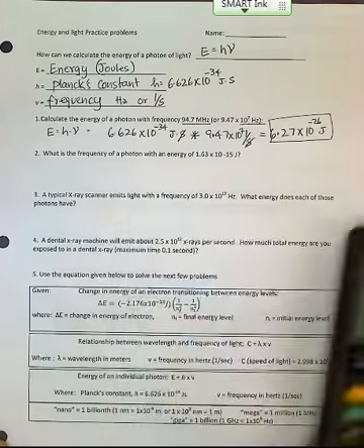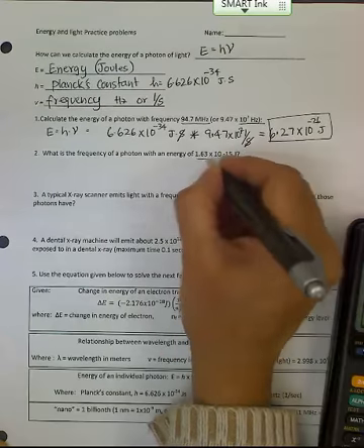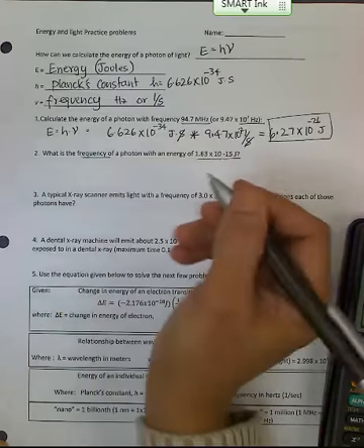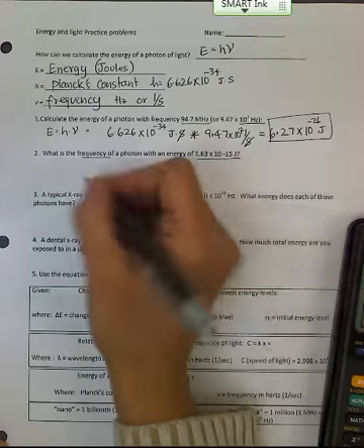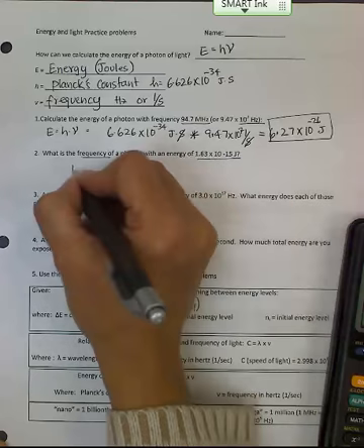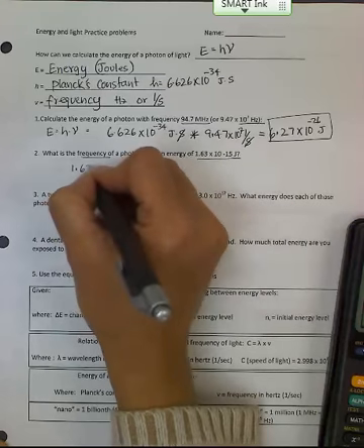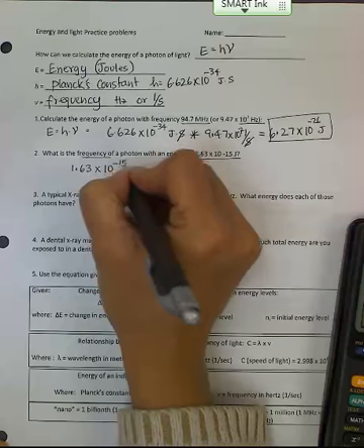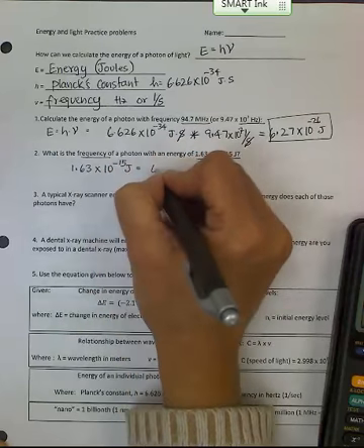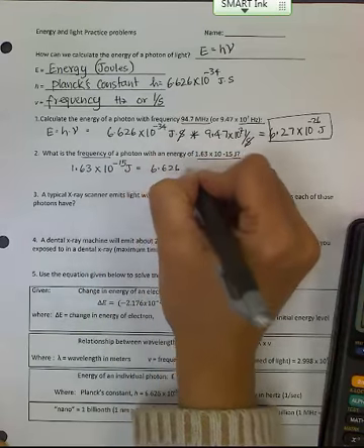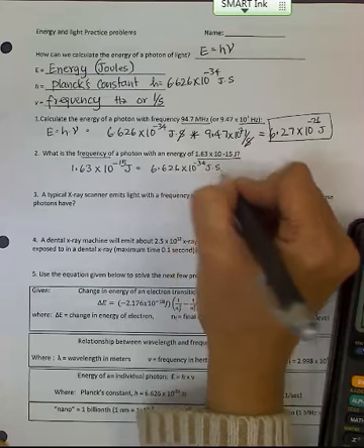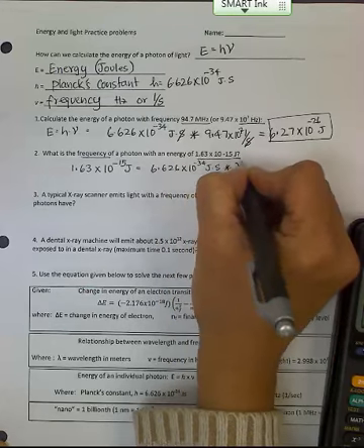And the second question, the energy is given and you're asked to solve for the frequency. So your energy is 1.63 times 10 to the negative 15 joules equals your Planck's constant, 6.626 times 10 to the negative 34 joules second, times your frequency.